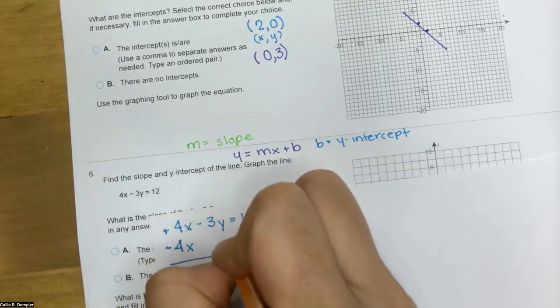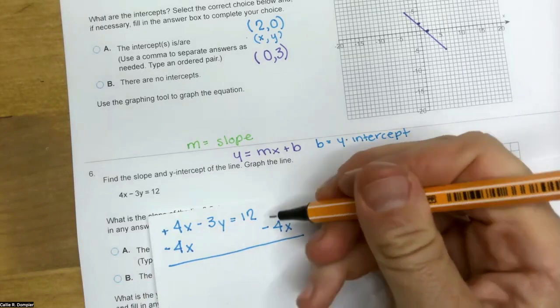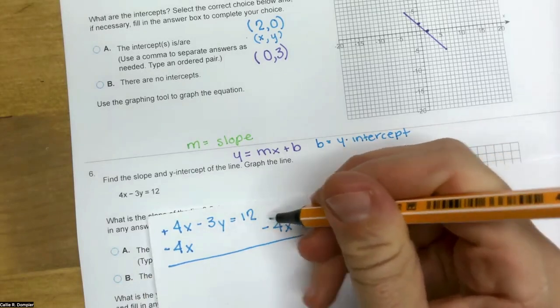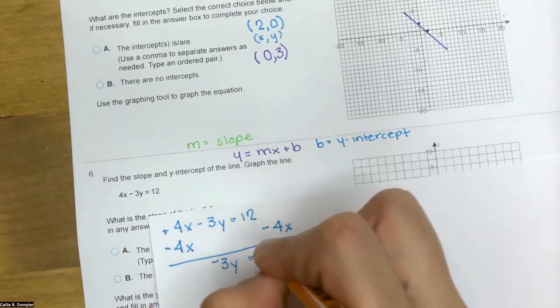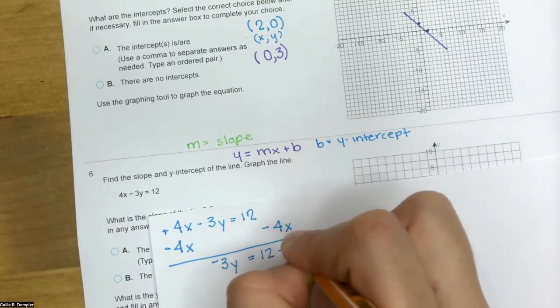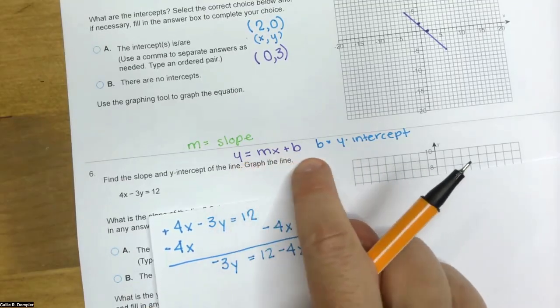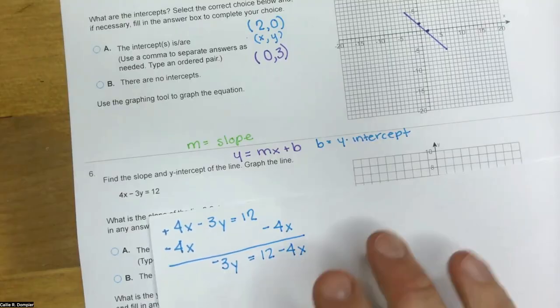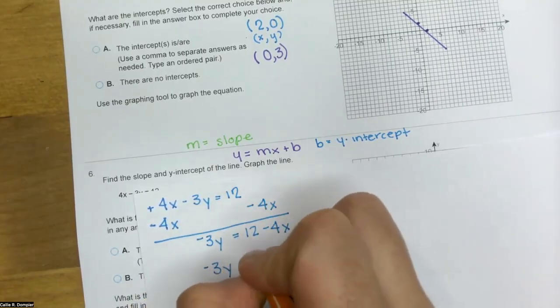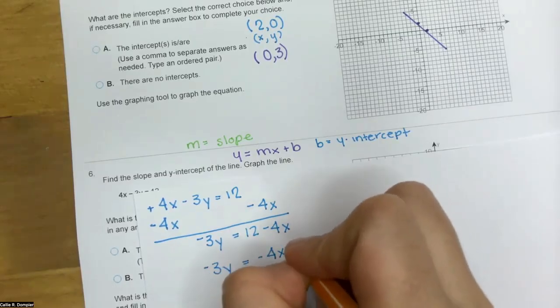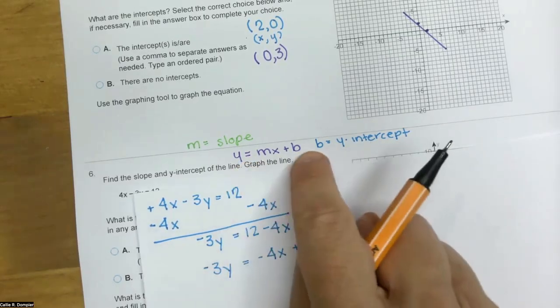It's not going to be 12 minus 4 because those are not like terms. Okay, we have a 12 and we have a negative 4x. So now we have negative 3y equals 12 minus 4x. If you want it to be in slope-intercept form right now, you can change the order of these. So you have negative 3y equals negative 4x plus 12, just to make it look more like that.